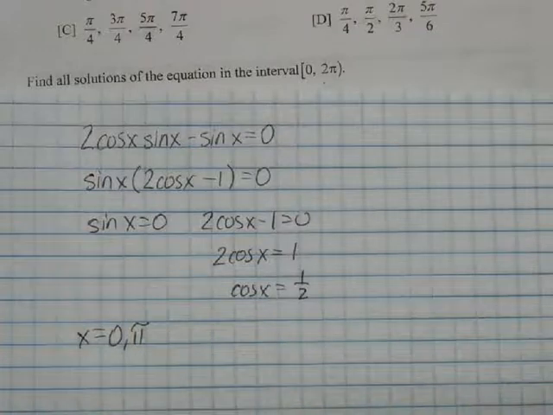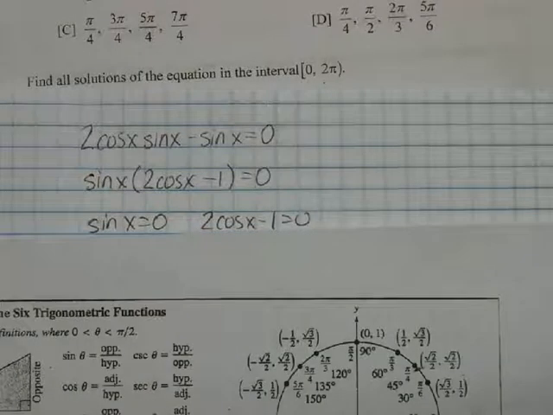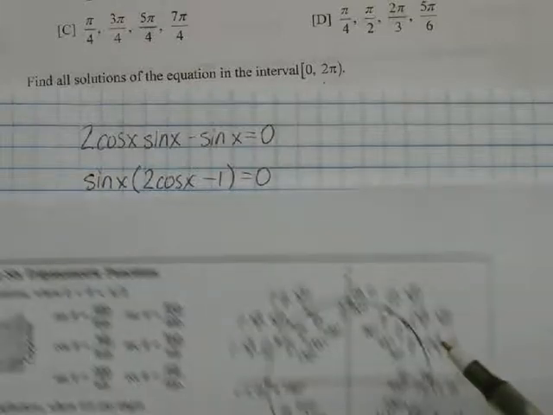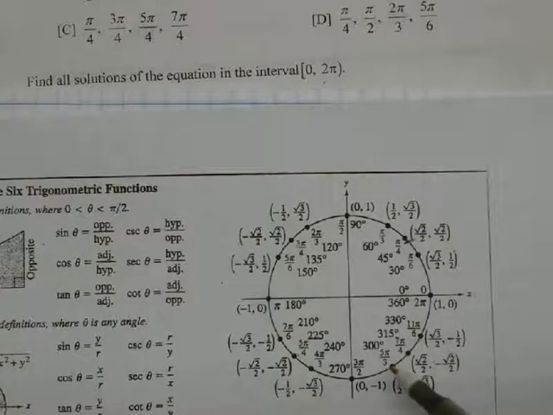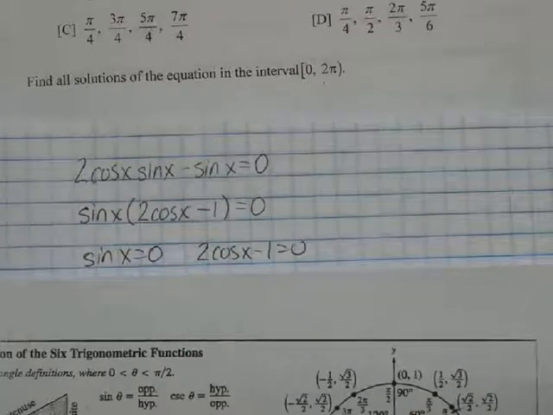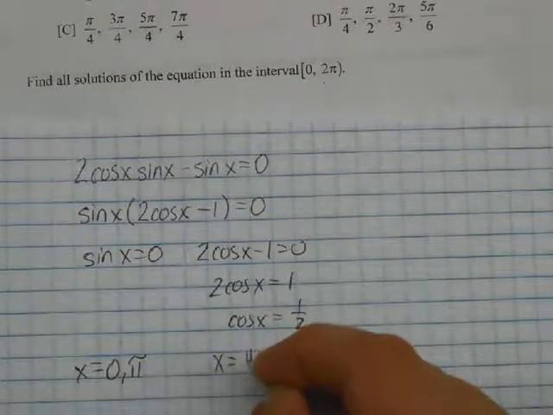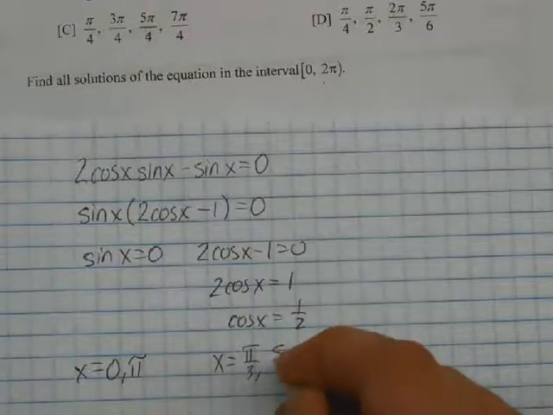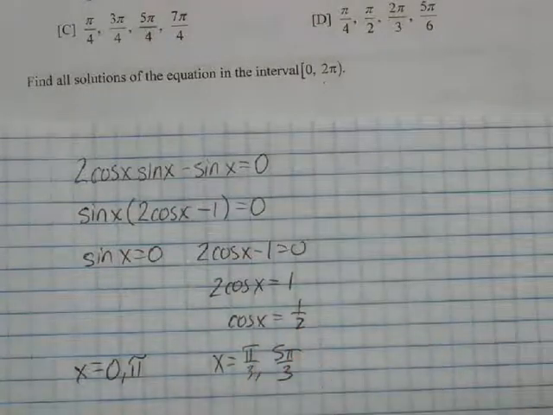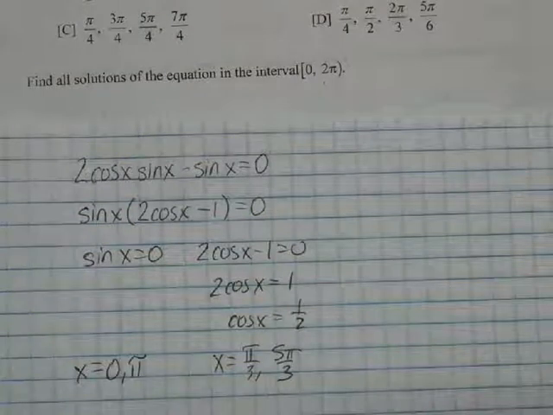And then cosine is equal to 1/2 at pi over 3 and 5 pi over 3. So those are the 4 solutions for number 11.